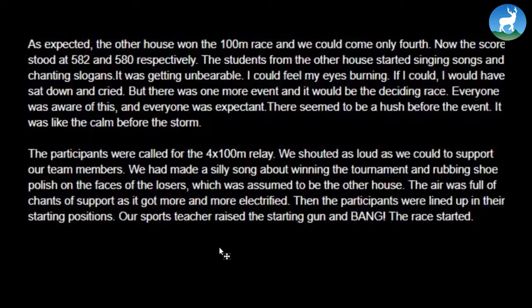We had made a silly song about winning the tournament and rubbing shoe polish on the faces of the losers, which was assumed to be the other house. The air was full of chants of support as it got more and more electrified. Then the participants were lined up in their starting positions. A sports teacher raised the starting gun and bang!